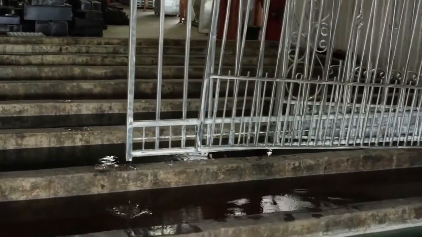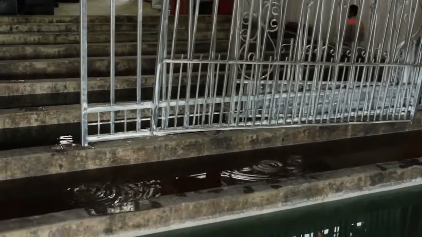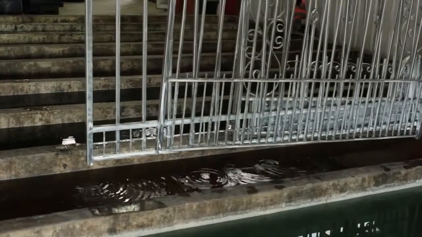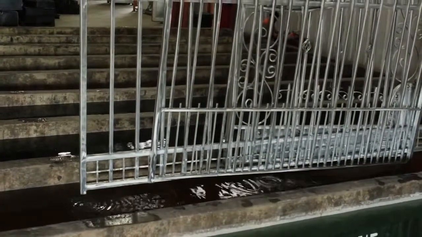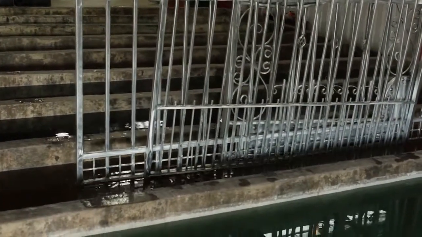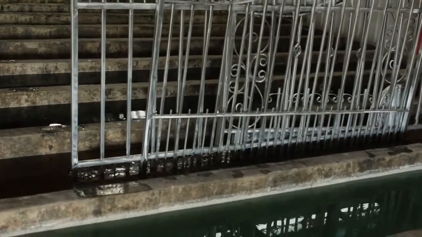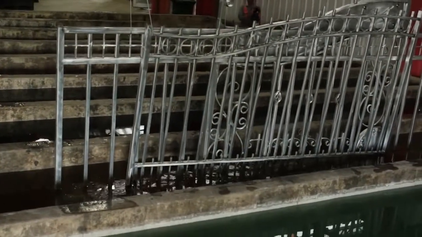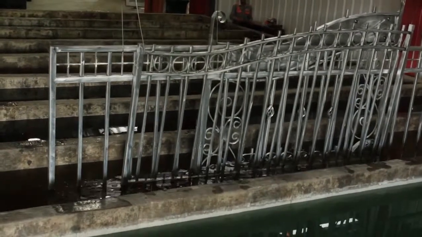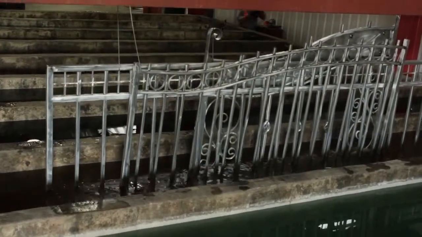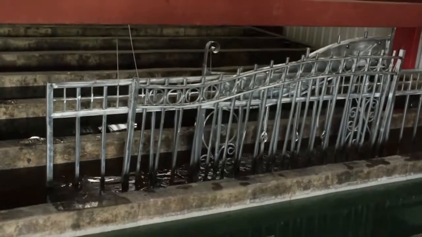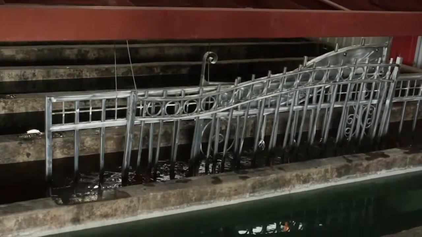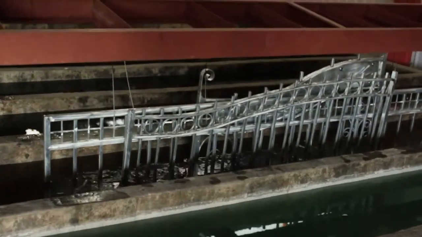Prior to actual powder coating, the product goes through a chemical pre-treatment process, which starts off with a degreasing solution and then 2 rinse baths, and then it goes into an activating bath, and then a zinc phosphate bath, and then a rinse, and then it gets dried off prior to putting it onto the powder coating line.